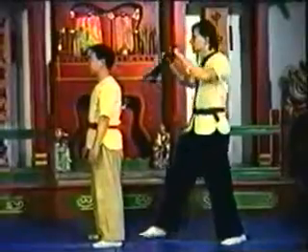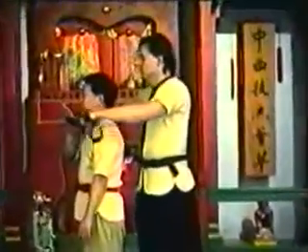As in any choke from behind, block to protect your throat. Using your whole body, twist in towards your opponent, collapsing his arms. Use your free hand to grab his throat.